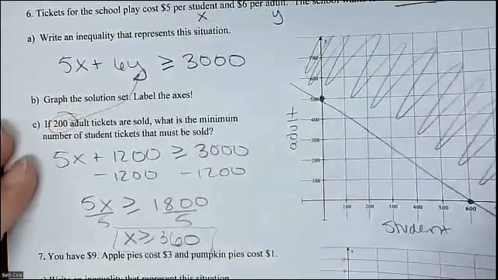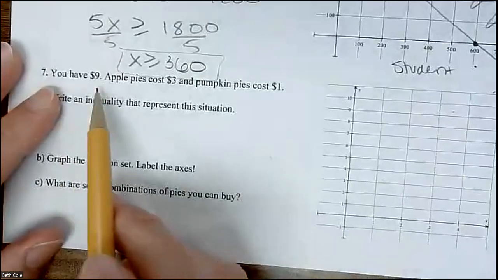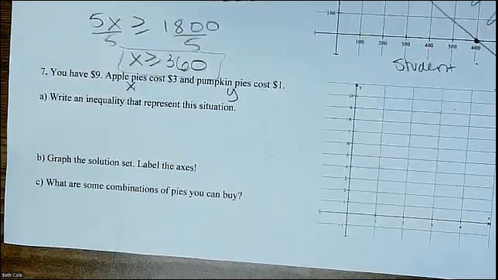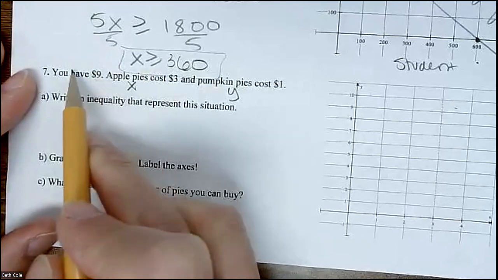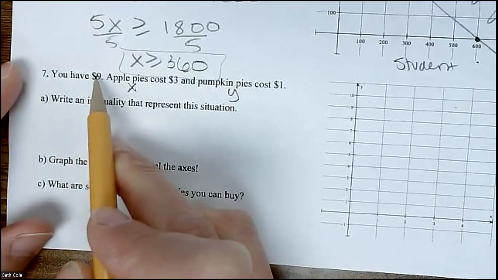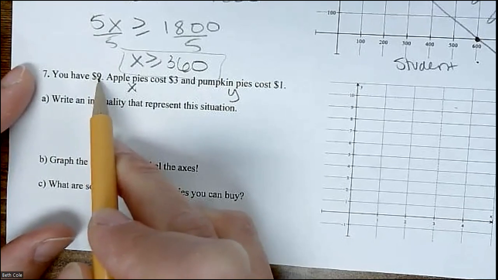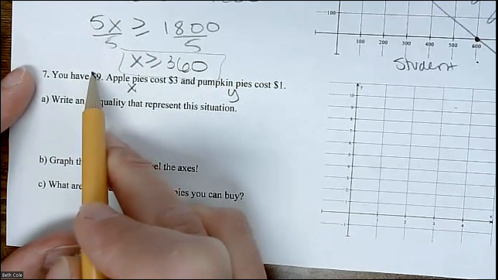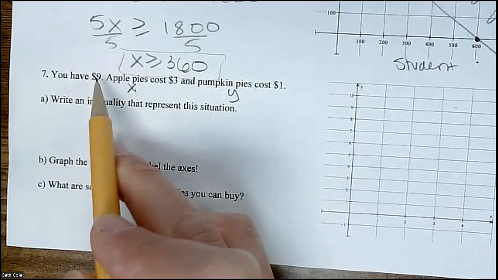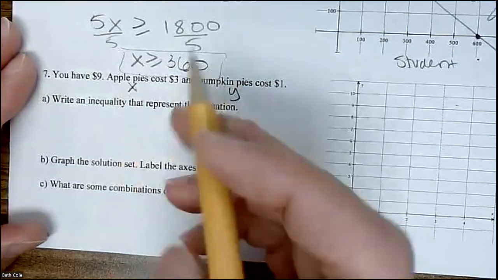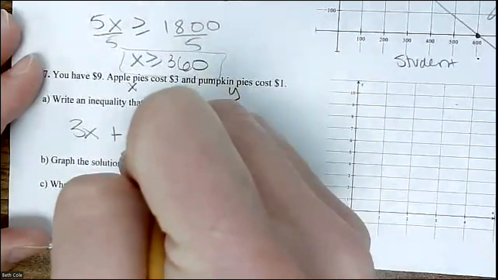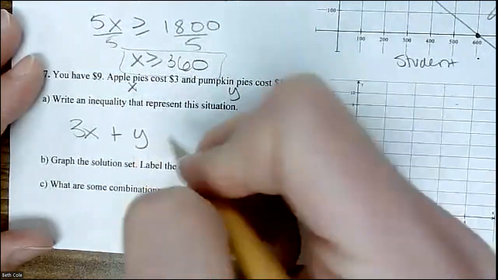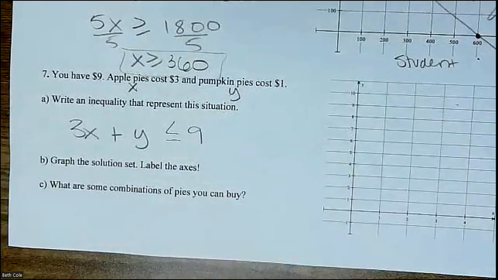All right, so last one, you have $9. Apple pies are $3 each. So we're going to make apple pie be X, pumpkin is going to be Y. And so we're going to write our inequality. Now you only have $9, so you can't spend more than what you have. So you're gonna have to stay below or equal to $9. This is gonna be less than or equal to, because you can't spend like $10 if all you have is 9. All right, so we'll have 3x plus, pumpkin pie is $1, so 1y or just y, you can put the 1 there if you want, has to be less than or equal to 9.